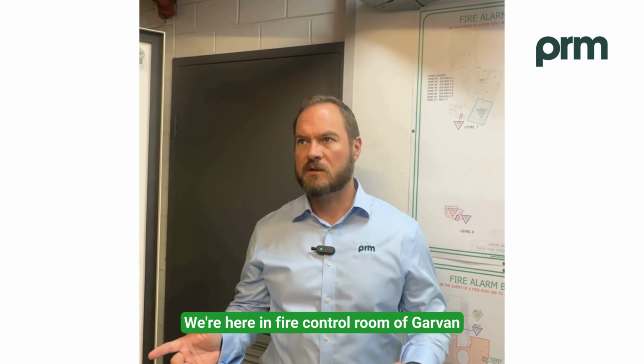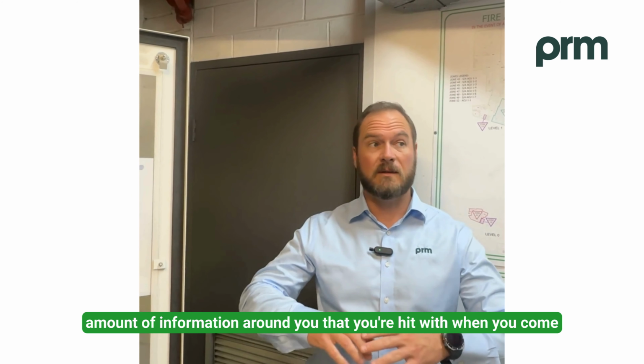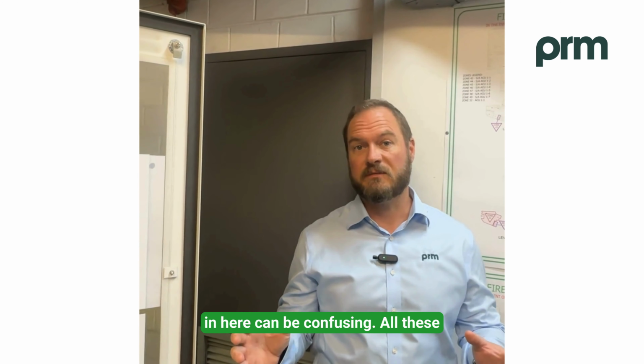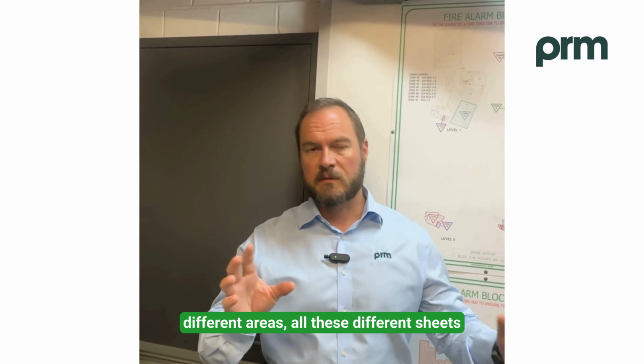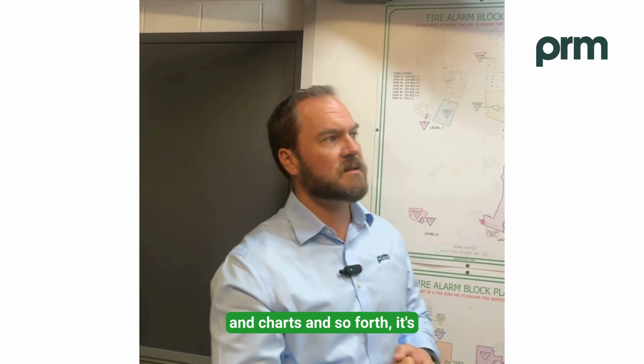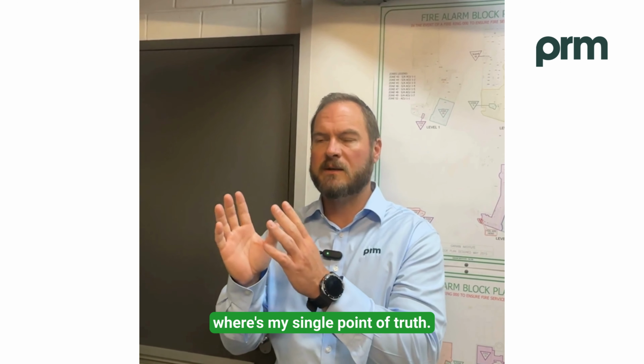We're here in the fire control room of the Garvan Institute, and quite rightly, the amount of information around you that you're hit with when you come in here can be confusing. All these different areas, all these different sheets and charts and so forth, and it's great as a chief warden to be able to focus, go in and say, well, where's my single point of truth?